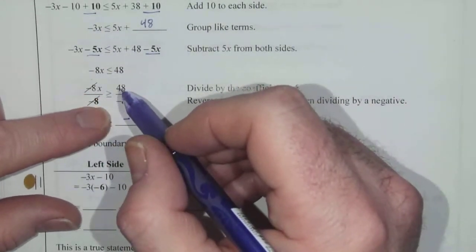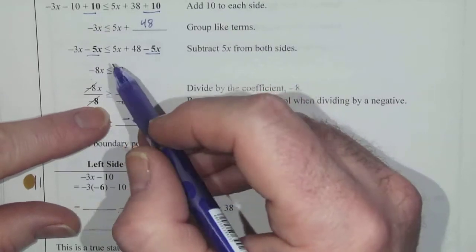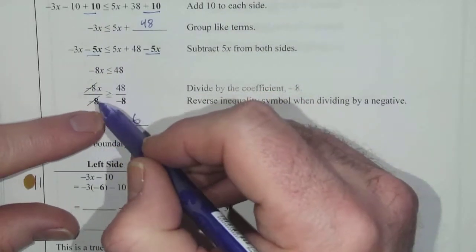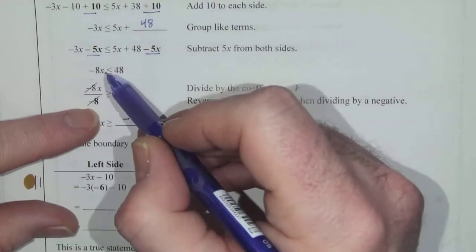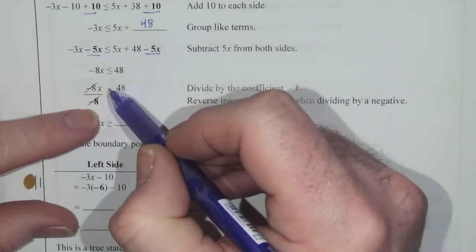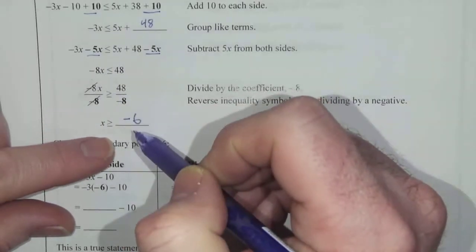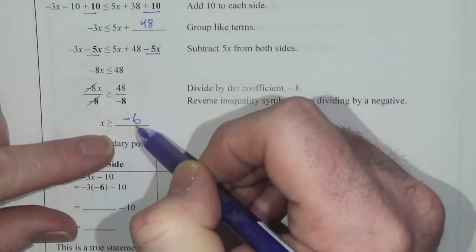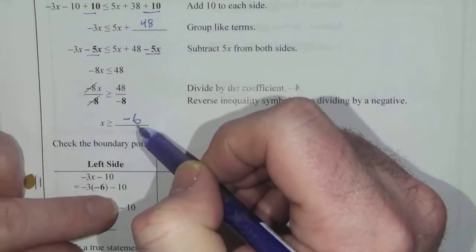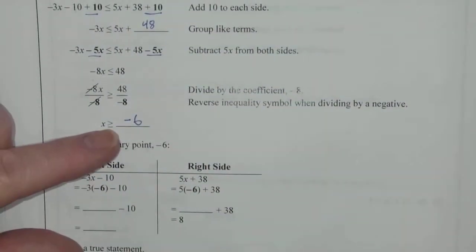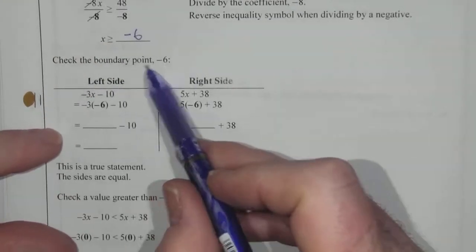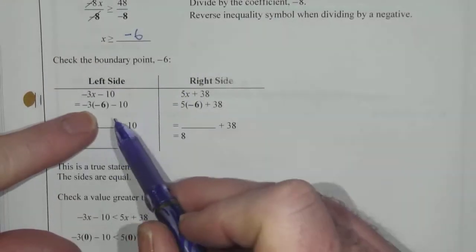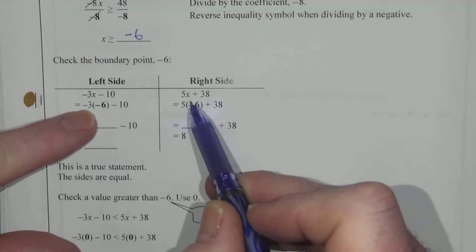Now, as we talked about previously, when you're dividing by a negative number, which is what we're doing here, our sign flips. So instead of less than or equal to, it becomes greater than or equal to. So x is greater than or equal to negative 6. So that's our new solution. Now we need to double check it. We're going to check the boundary point, negative 6, left side, right side.